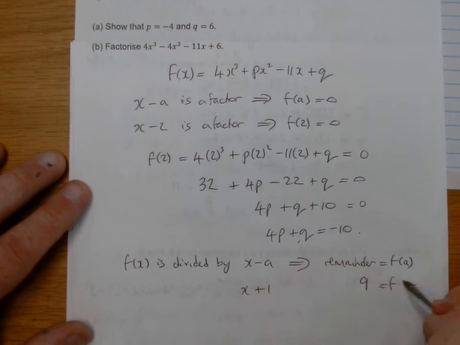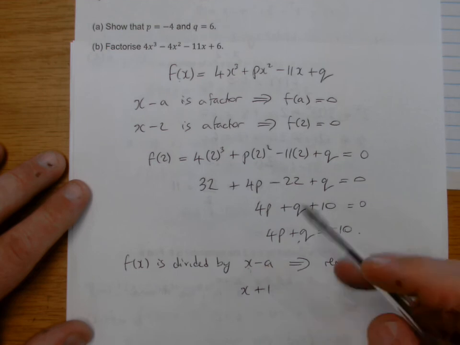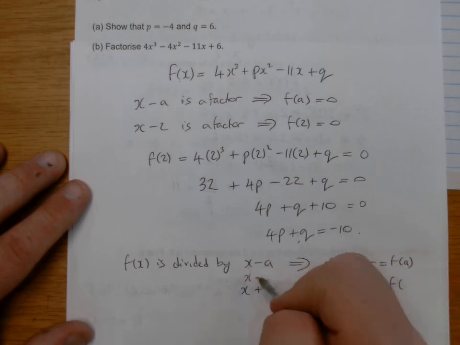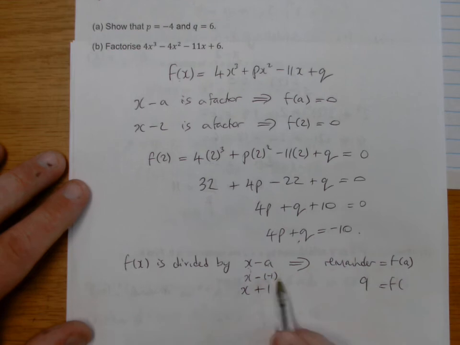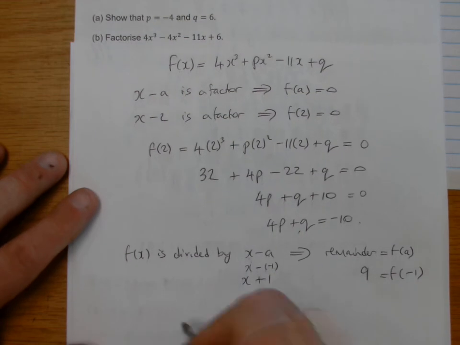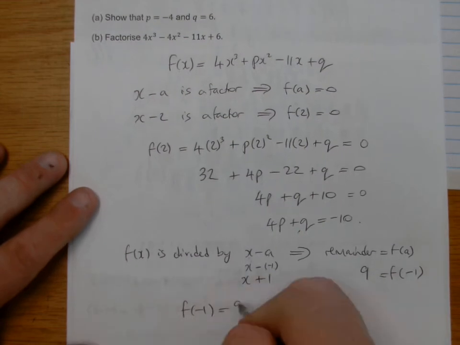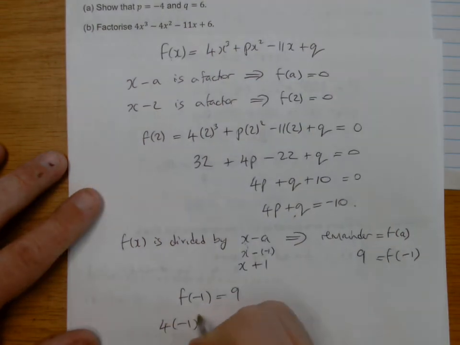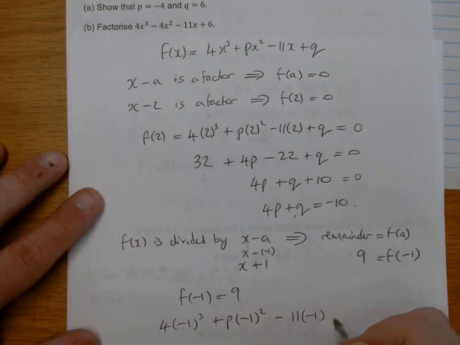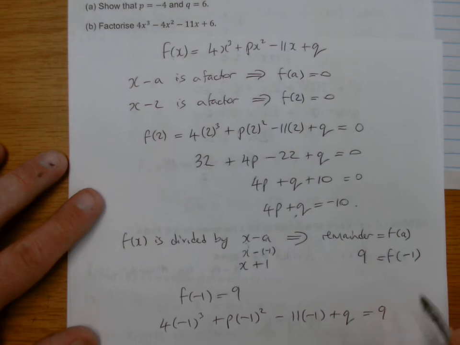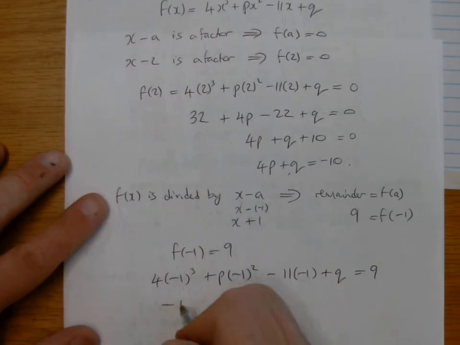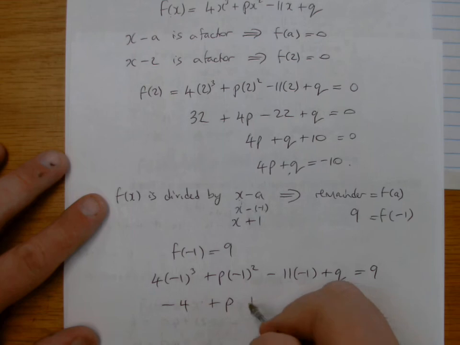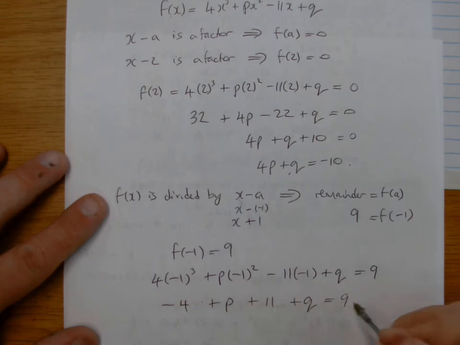So we've got to think, what is a going to be then? Well, because you've got x minus a, in this case a has got to be negative 1, isn't it? And 2 minuses make a plus. So you've got negative 1 there. Okay, so f of minus 1 will be 9. So you're going to sub in then minus 1 in here. So 4 times minus 1 cubed plus p times minus 1 squared minus 11 times minus 1 plus q equals to 9. So you have minus 4 plus p plus 11 plus q equals to 9.